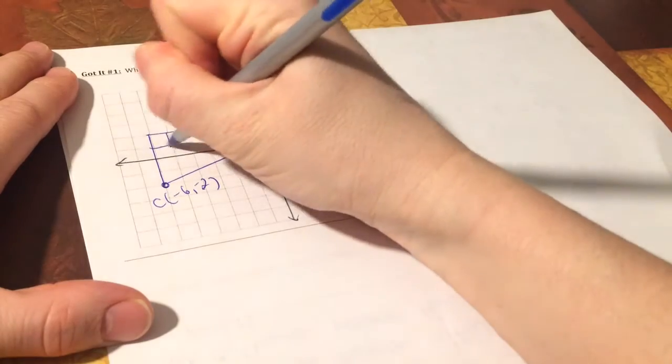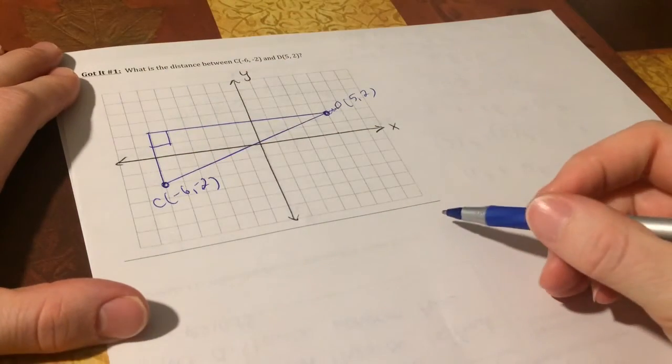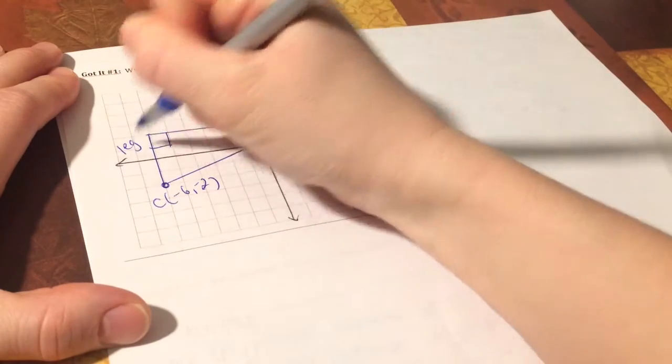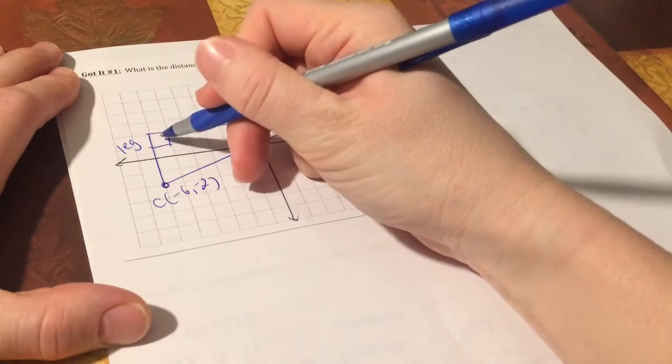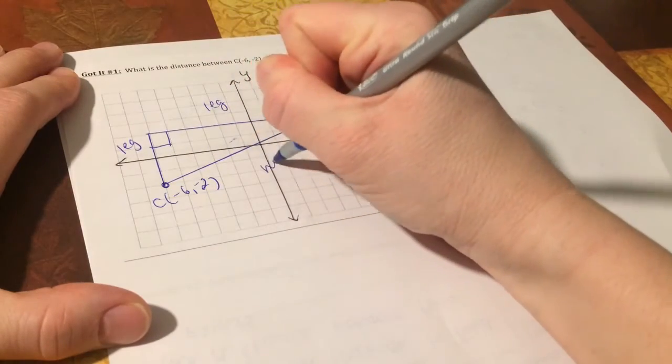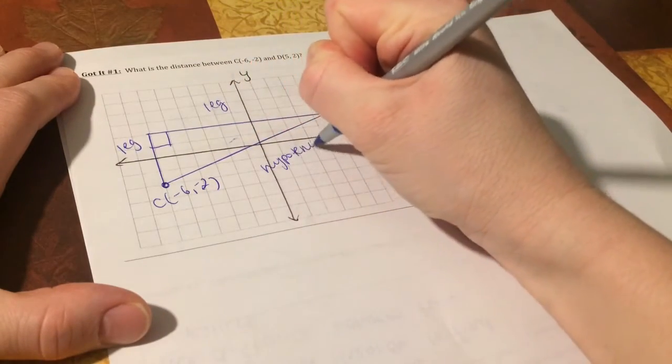Now draw your box for the right angle. Here we label these 2 sides the legs, adjacent to the right angle. And this side over here is opposite the right angle, so this is your hypotenuse.